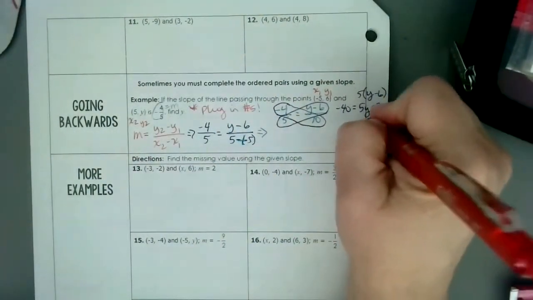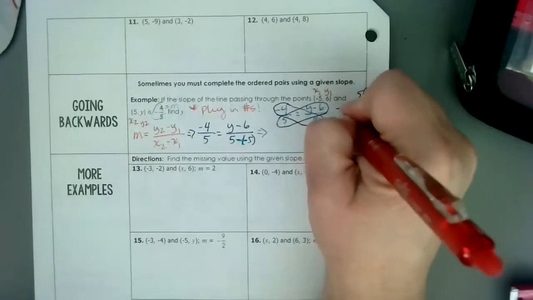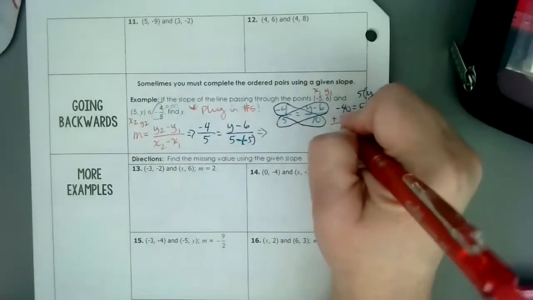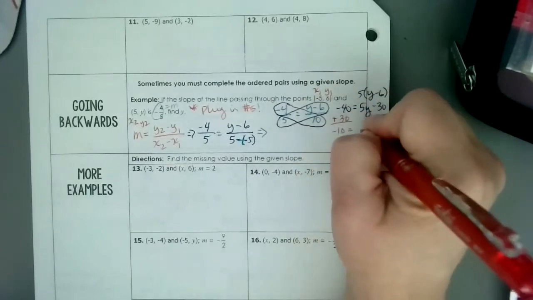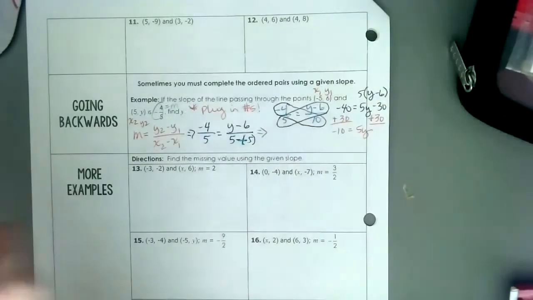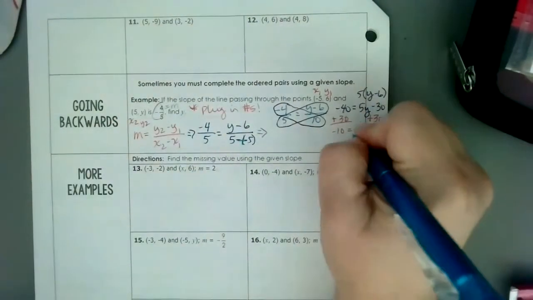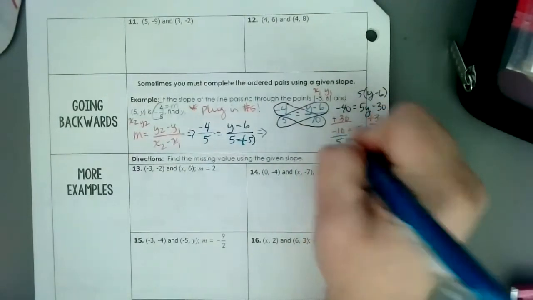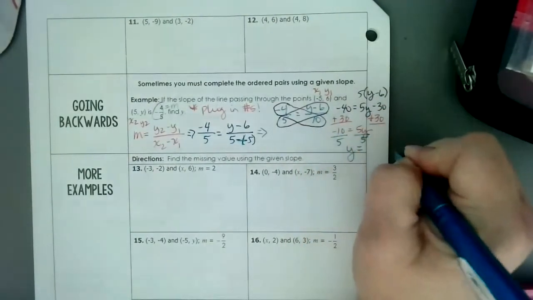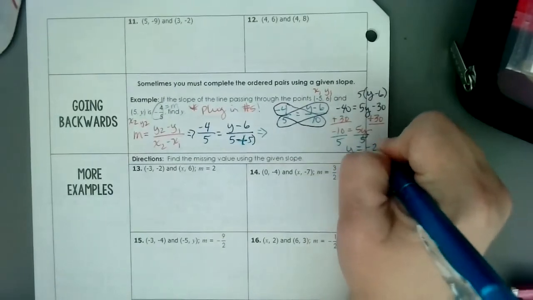And now we solve. So I'm going to add 30 to both sides. Negative 10 equals 5y. Divide by 5, and we get that y equals negative 2.